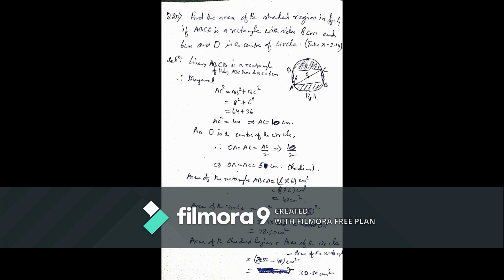So again we can utilize the Pythagoras theorem to find the diagonal of rectangle AC, and if we are able to find the diagonal of the rectangle, we will be able to find the radius of the circle. So we will be able to find the area of the circle and the area of the rectangle. If we subtract the area of the rectangle from the area of the circle, very easily we will be able to find the area of the shaded region.